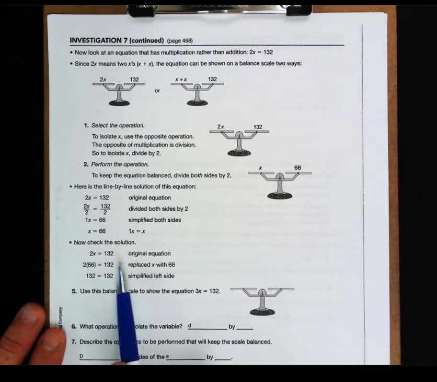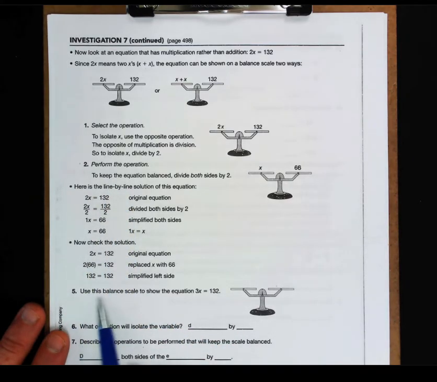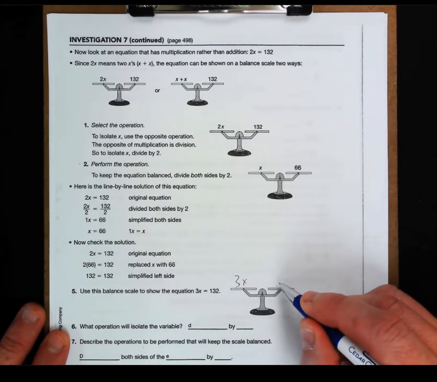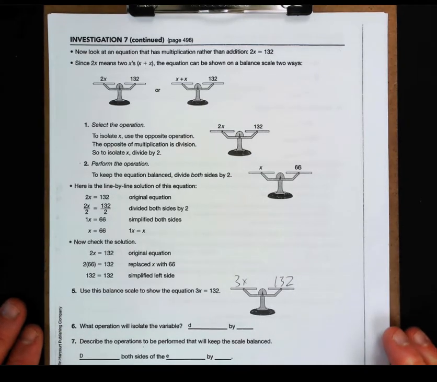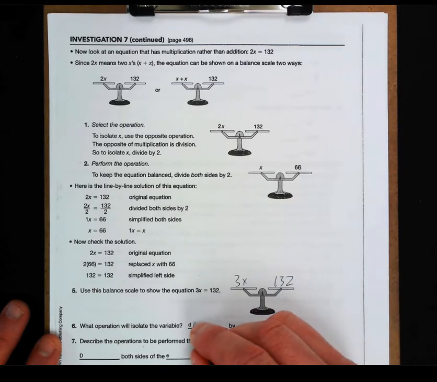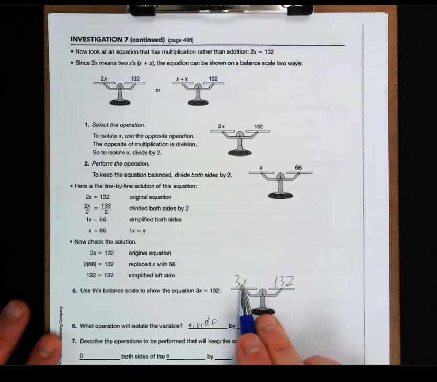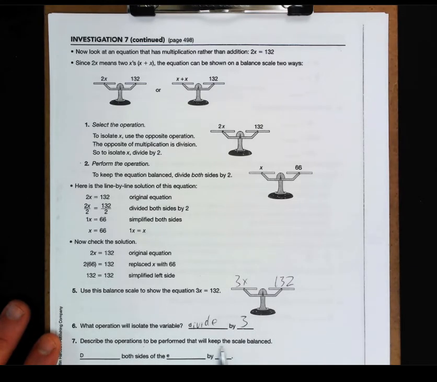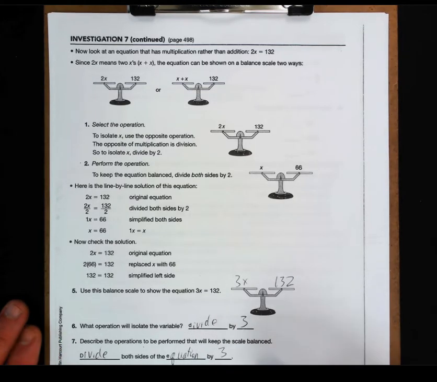So guys, as we work through these last pages, this is what we're going to do. We're going to be doing these step-by-step checks. Use this scale to show this equation. Instead of 2x, guys, this time you have 3x equals 132. How will you isolate the variable? How do I get rid of multiplication? I divide. I'm going to divide both of them by this number. I'm going to divide by 3. Describe the operation performed that will balance the scale. Divide both sides of the equation by the number 3.